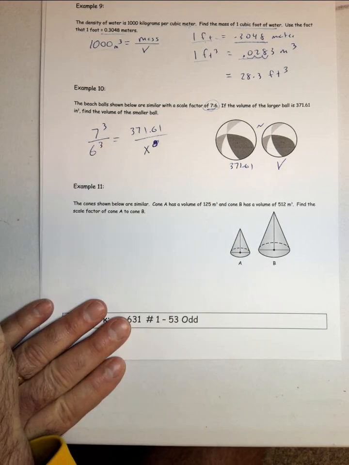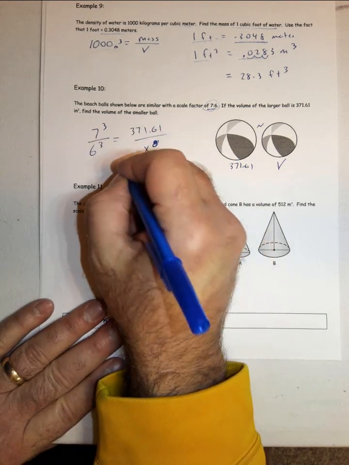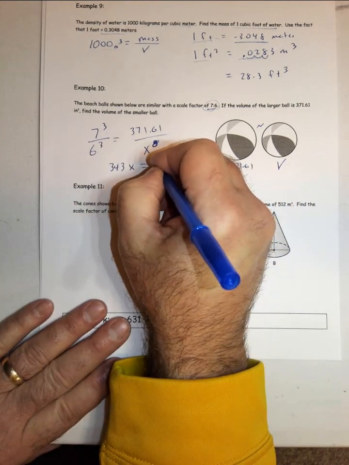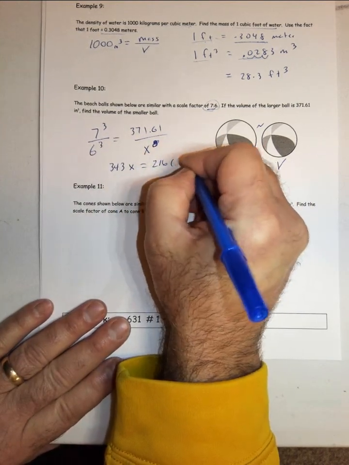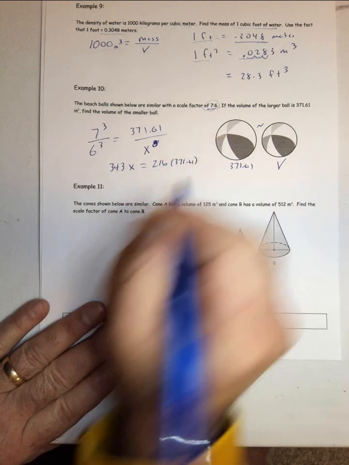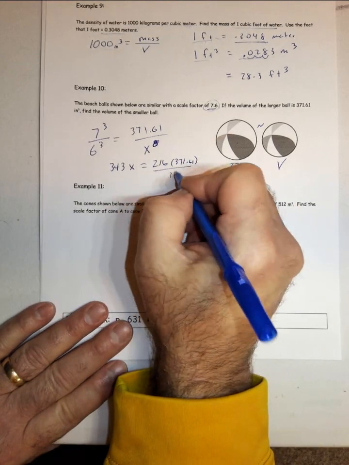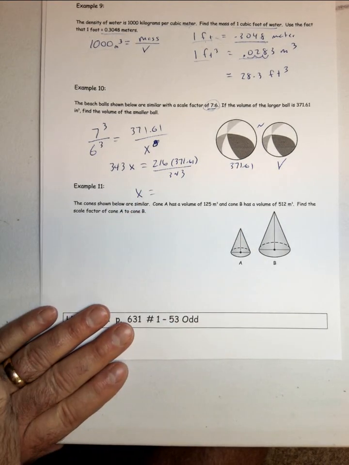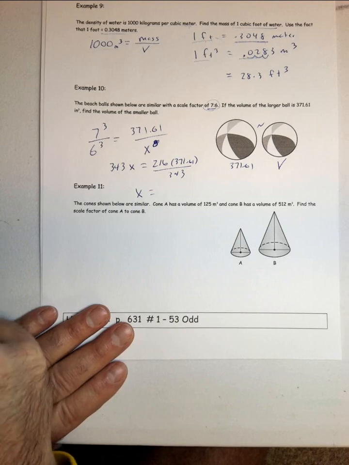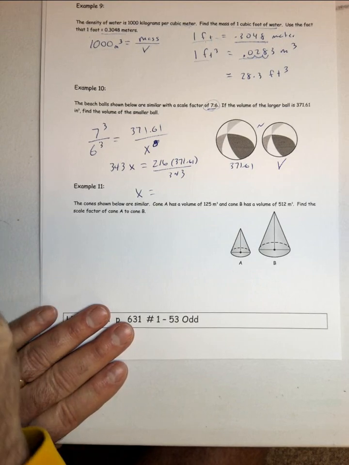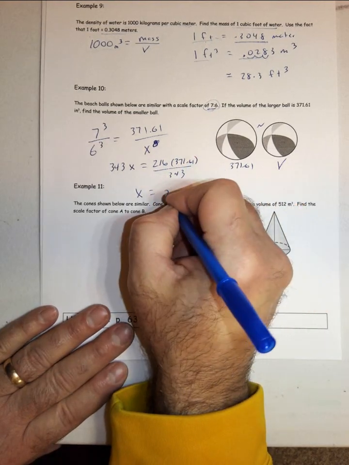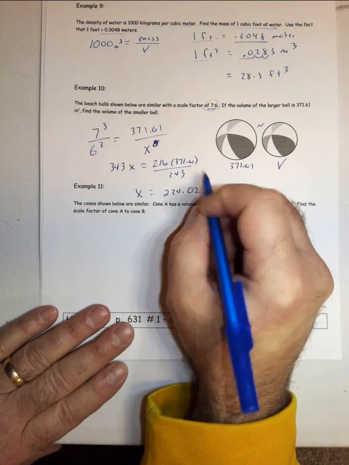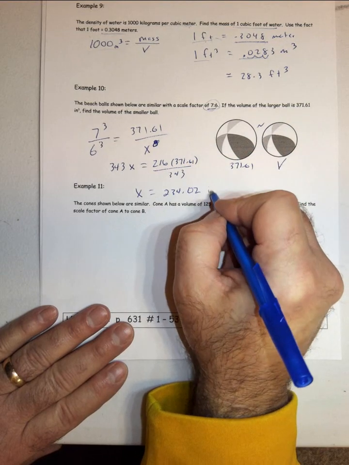So 7 cubed is 343x has to equal 6 cubed times 371.61. So then we just divide by 343, and the small volume becomes 234.02 inches cubed.